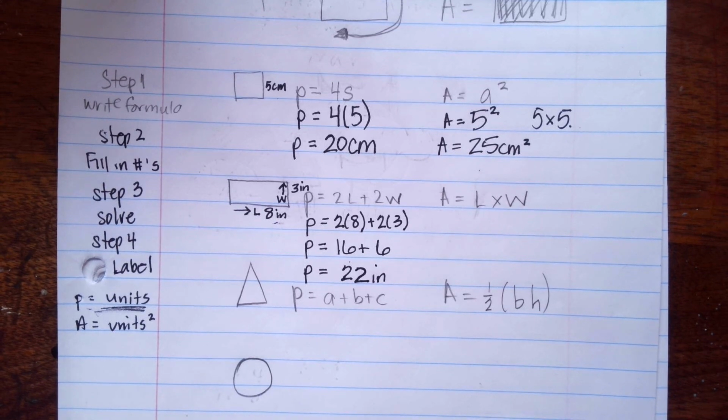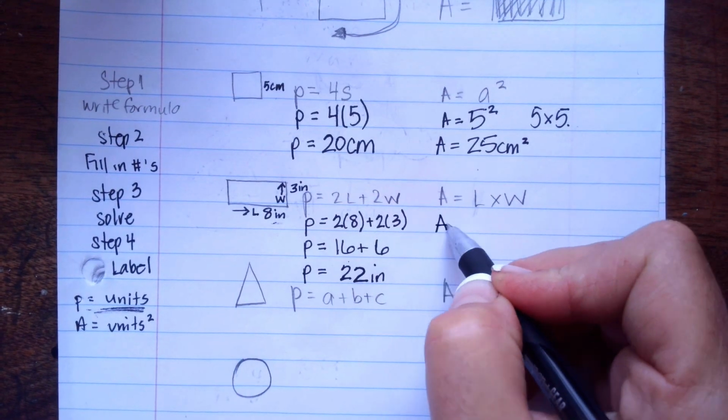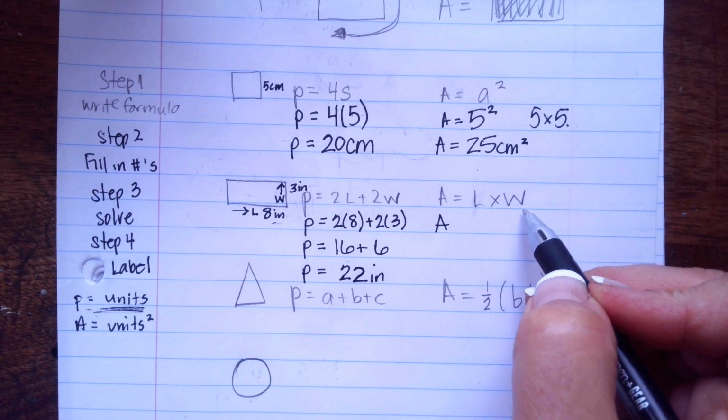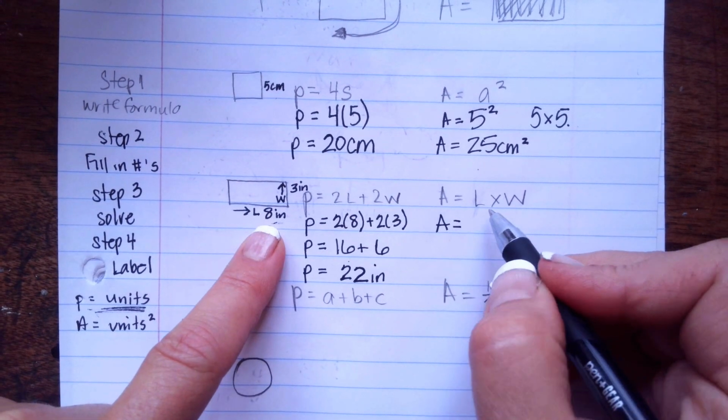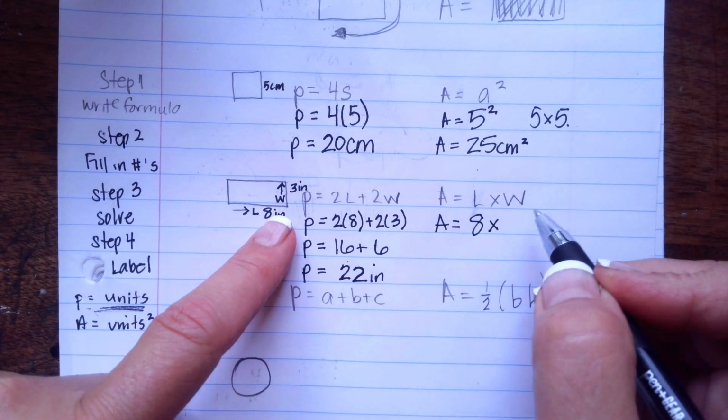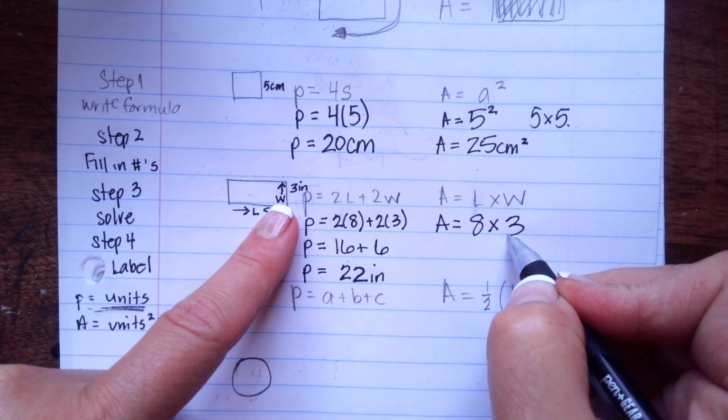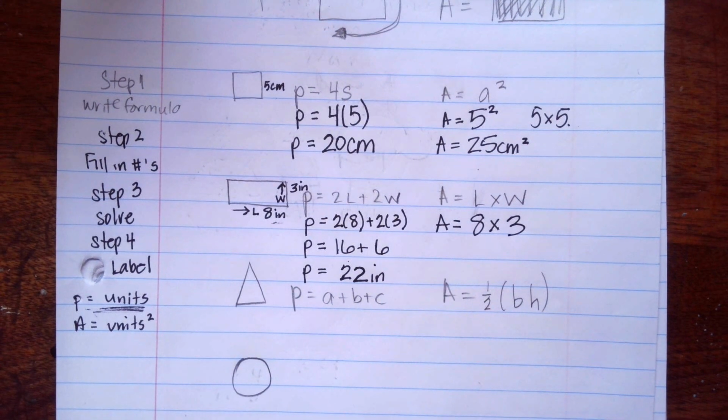Yeah. Okay. Now we're going to do area. So we first write the formula. Now we fill in the numbers. So length is 8 times width is 3. What is 8 times 3? 24?